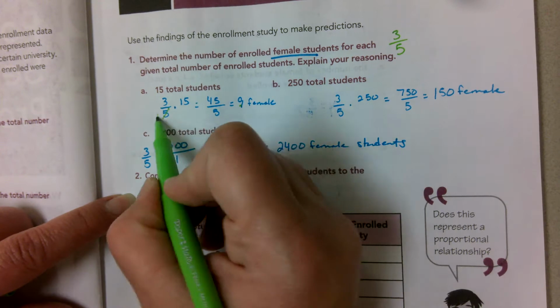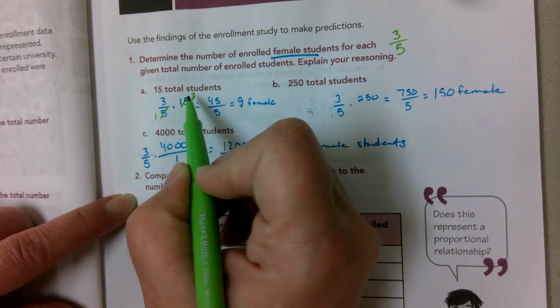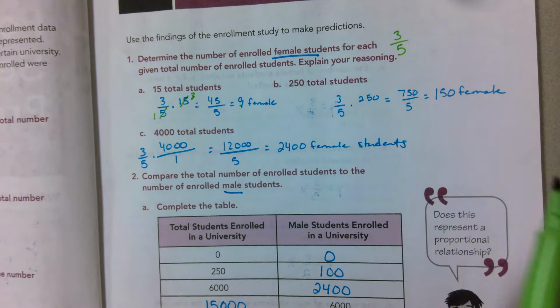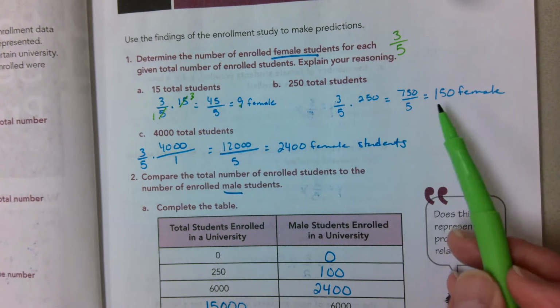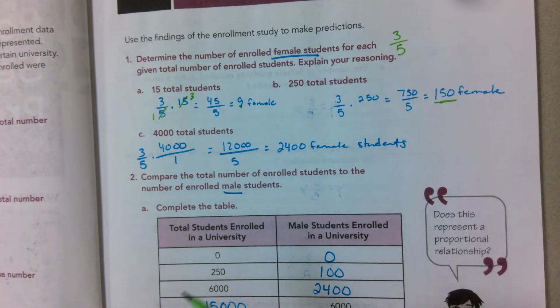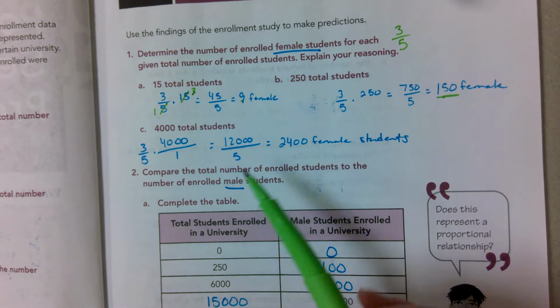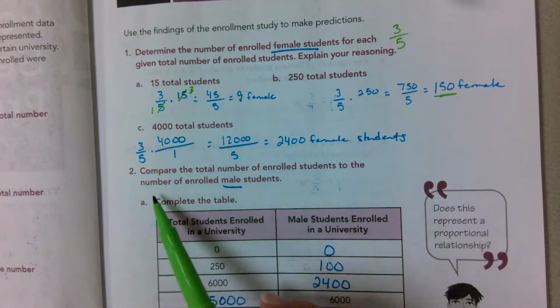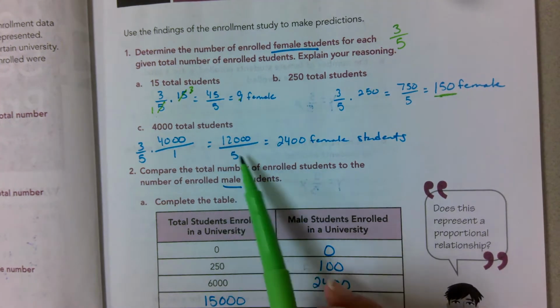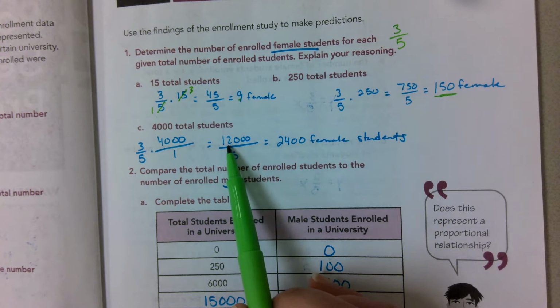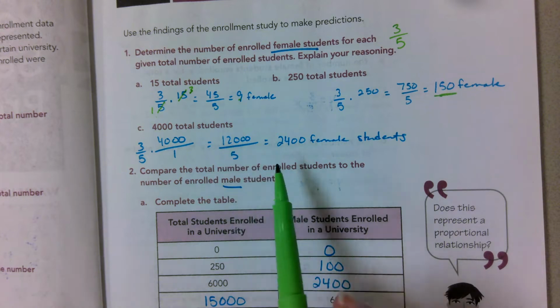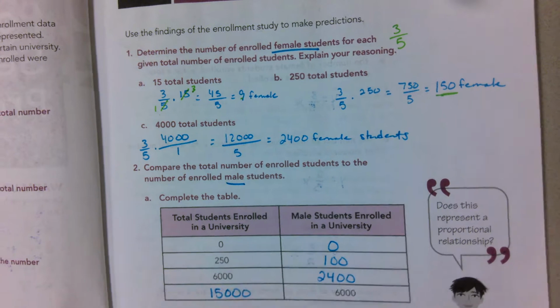You could have also simplified and went 1 and 3, and 3 times 3 is 9. It works either way. 3/5 times 250, 150 female students are enrolled. 4,000 times 3/5, so I have 12,000 divided by 5, we have 2,400 female students.